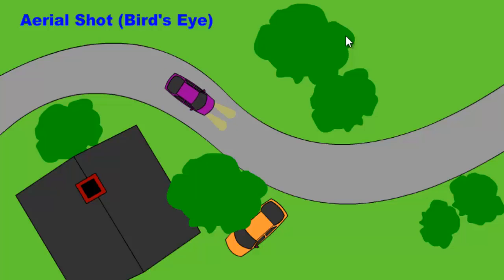Another type of shot is an aerial shot, or sometimes referred to as a bird's eye. So here we have a car moving down a road and we're looking at it from above. Now there is a slight difference between an aerial shot and a bird's eye. A bird's eye usually is also tracking the movement as well. So it may be a helicopter following the car as it goes down this road. That would be a true bird's eye, and an aerial shot tends to be more stationary.